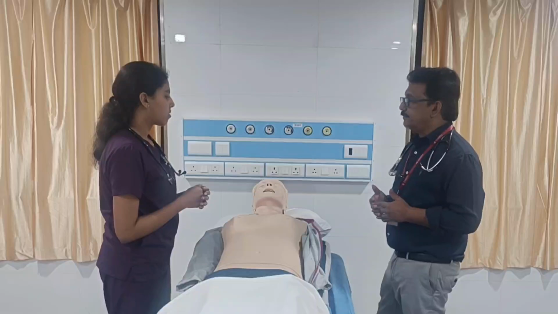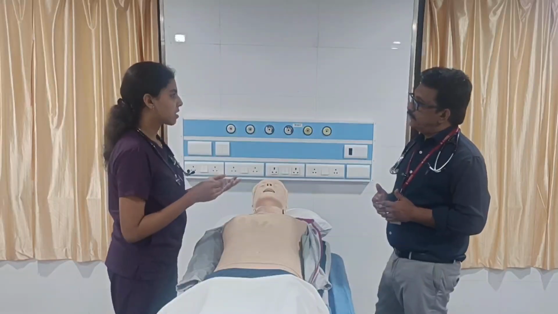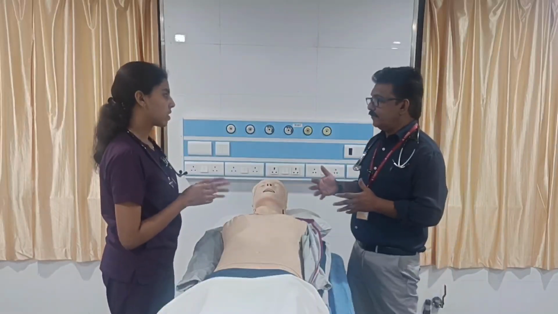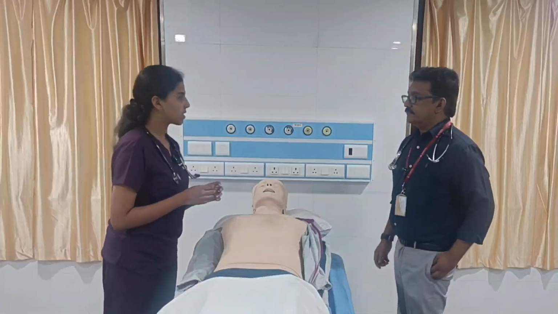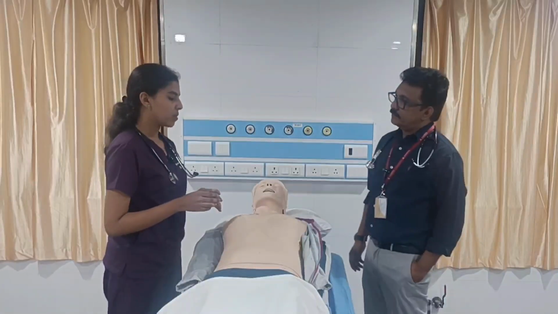Next, also assess all the vitals, GCS score. Okay, GCS everything is good. Patient is fully stable now. Okay, so now we'll go to the CVS examination. First we'll do the inspection.